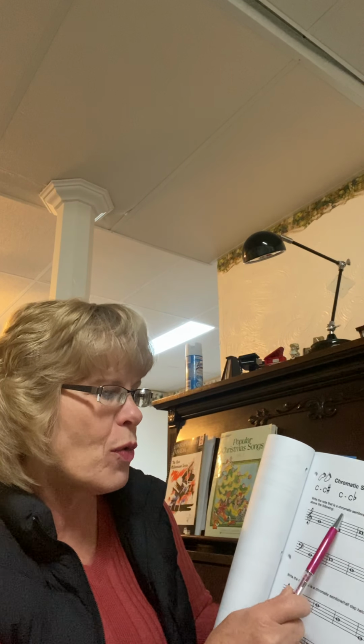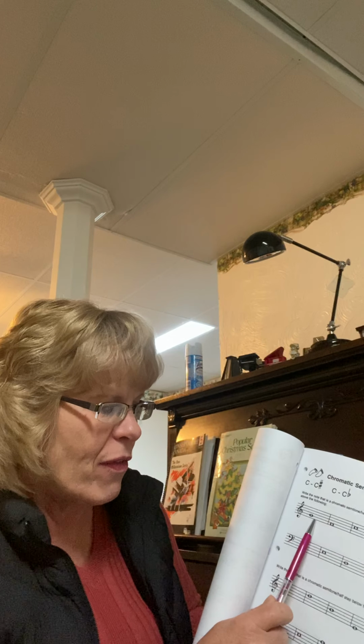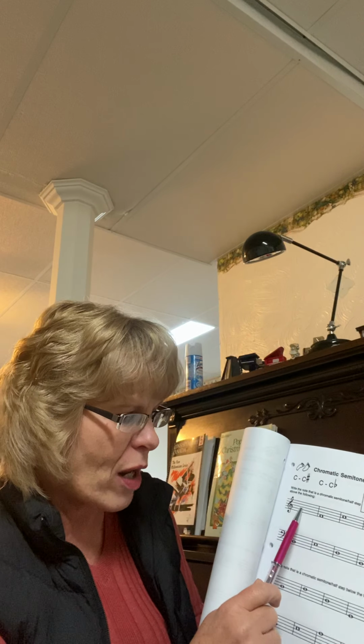Okay, so you're going to go through and write a chromatic semitone above each of these notes. And it's got to be the very same note in the very same line. Then 108, we are looking at major thirds and minor thirds.